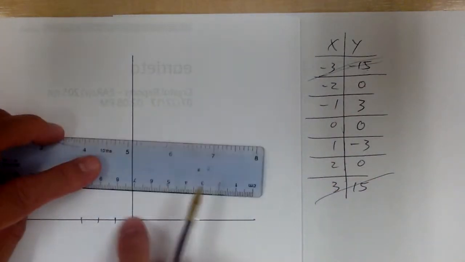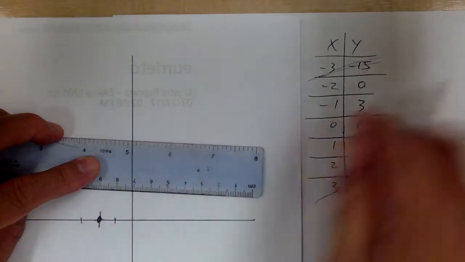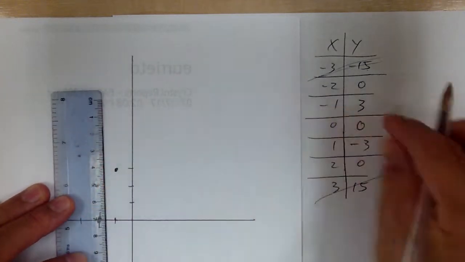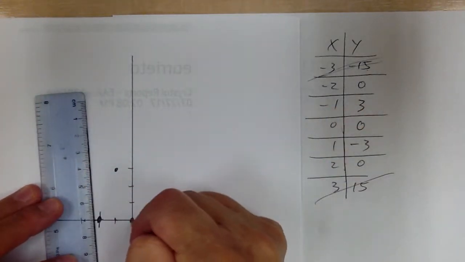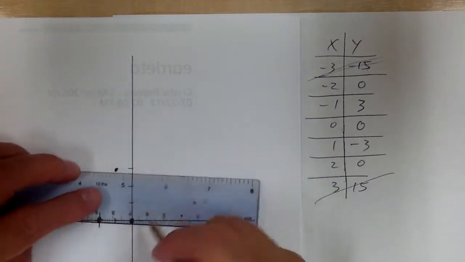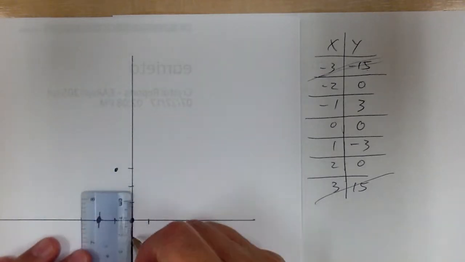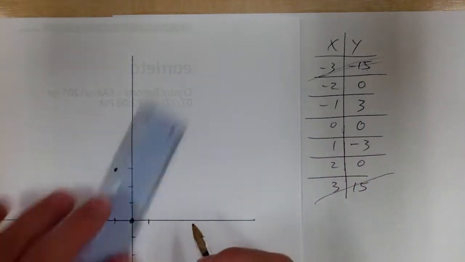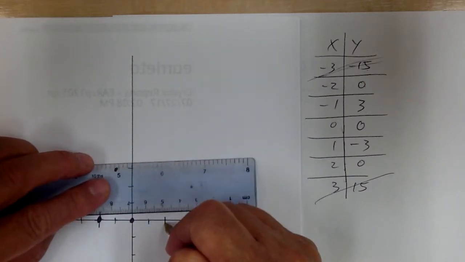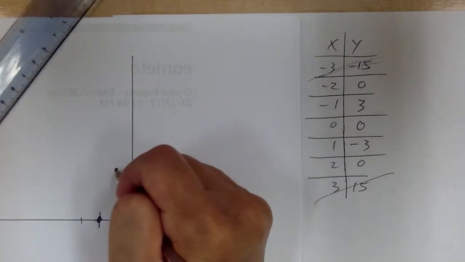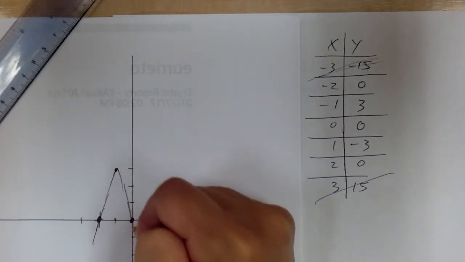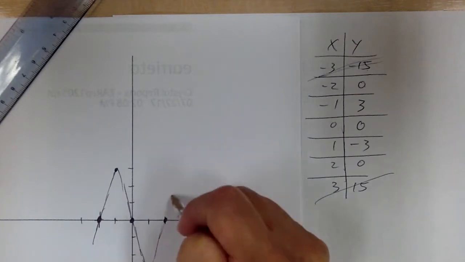So just graph those things in between. So you got negative 2, 0. So that's negative 2, 0. Then you got negative 1, 3. And next one is 0, 0. And you got 1, negative 3. And then you got 2, 0. So make sure you connect the dots in order. So this one connects to here, and then this one connects to here, and go like this.